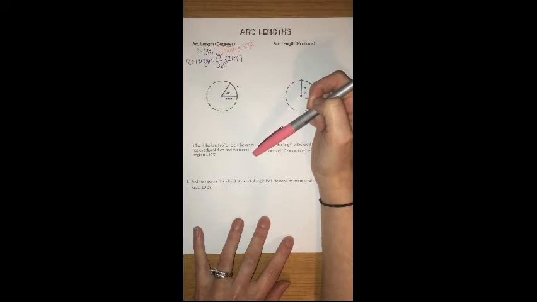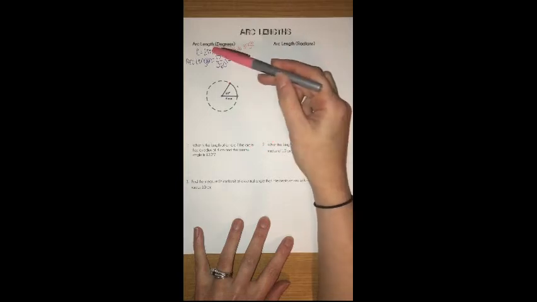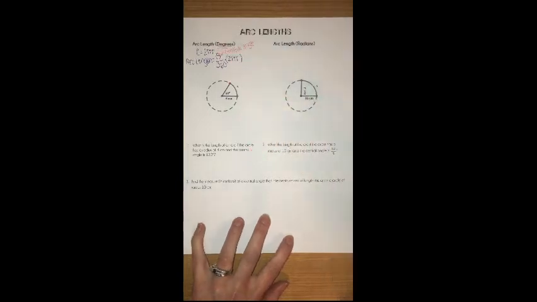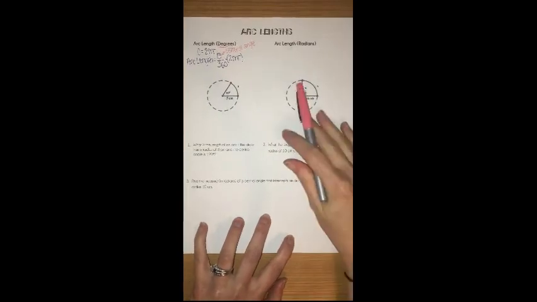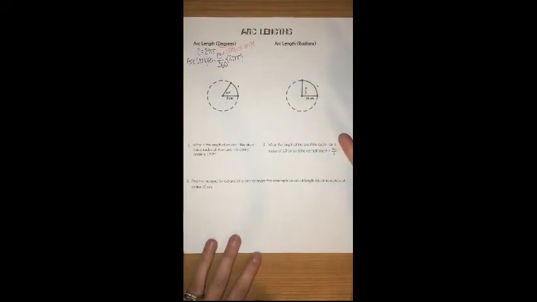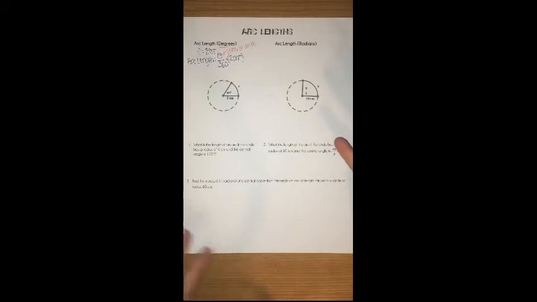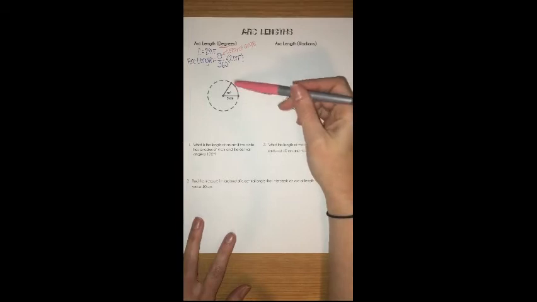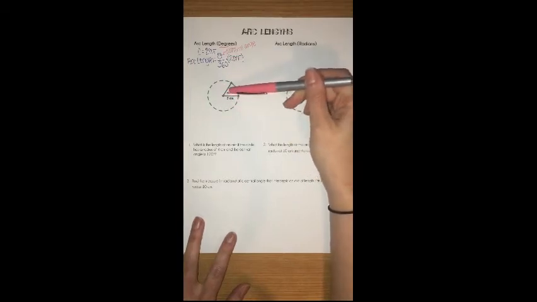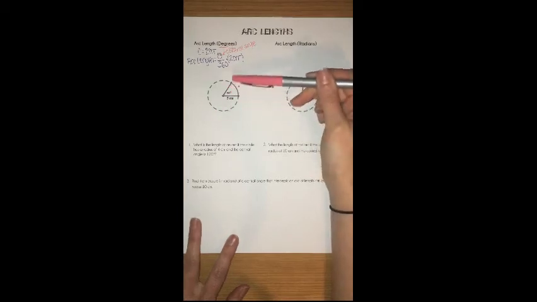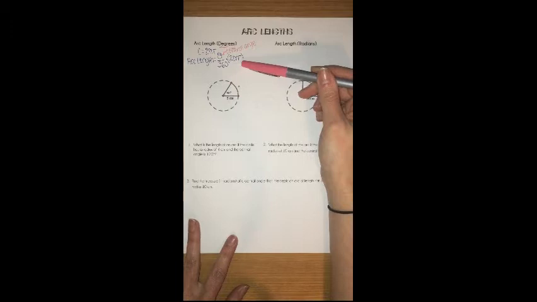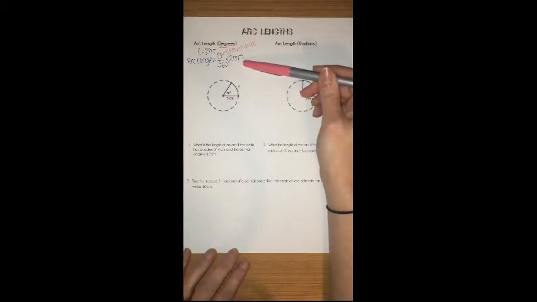So the formula comes from the circumference formula, which is 2 pi r. And with degrees, it's pretty easy to remember because you have your entire circle, which is out of 360 degrees. So this piece at 60 degrees out of the whole circle times the circumference is going to give you that fraction of the whole entire circumference.